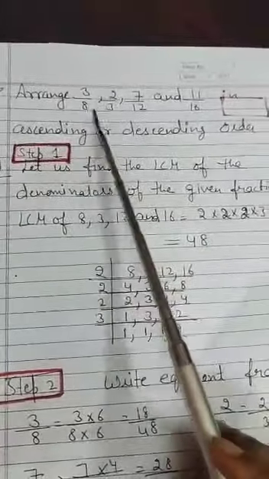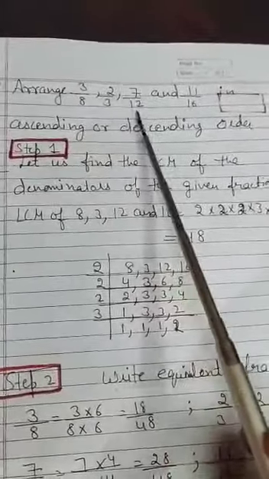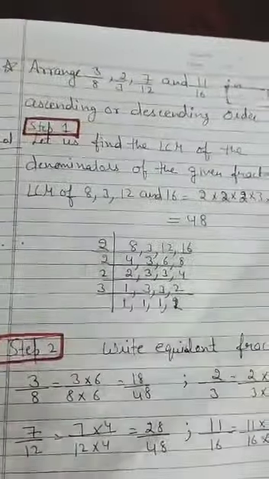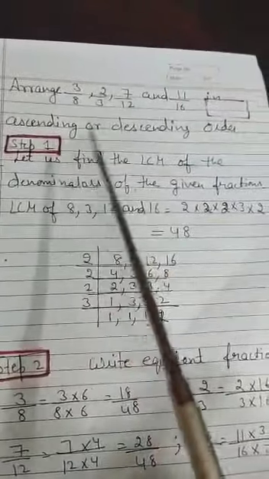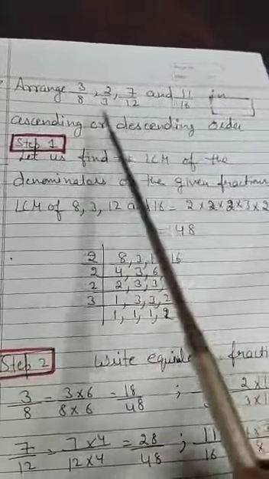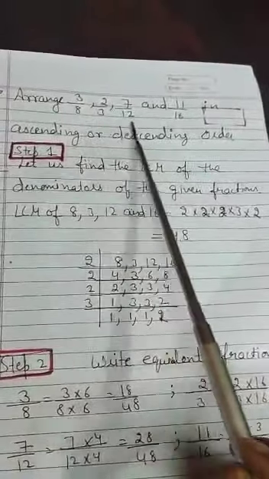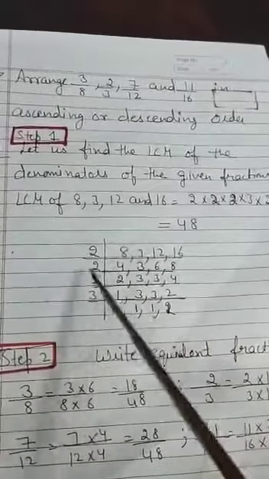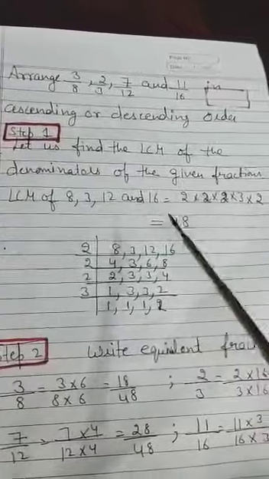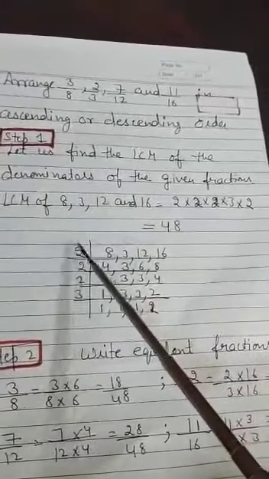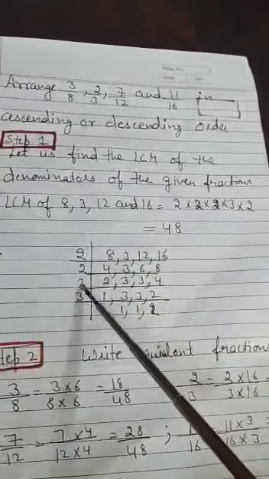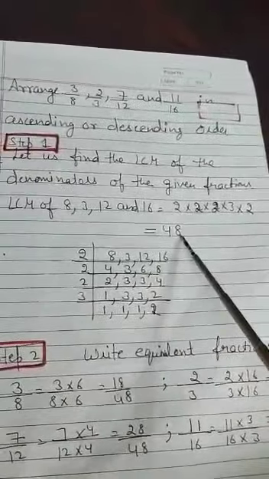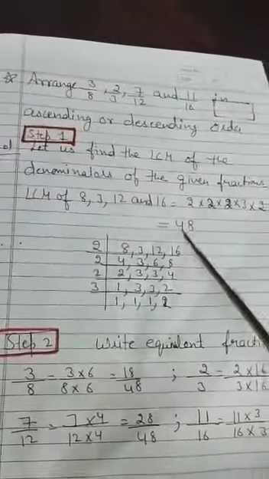Now arrange 3 upon 8, 2 upon 3, 7 upon 12 and 11 upon 16 in ascending or descending order. Firstly, let us find the LCM of the denominators of the given fractions 8, 3, 12 and 16. 2 into 2 into 2 into 3 into 2, LCM is equal to 48.